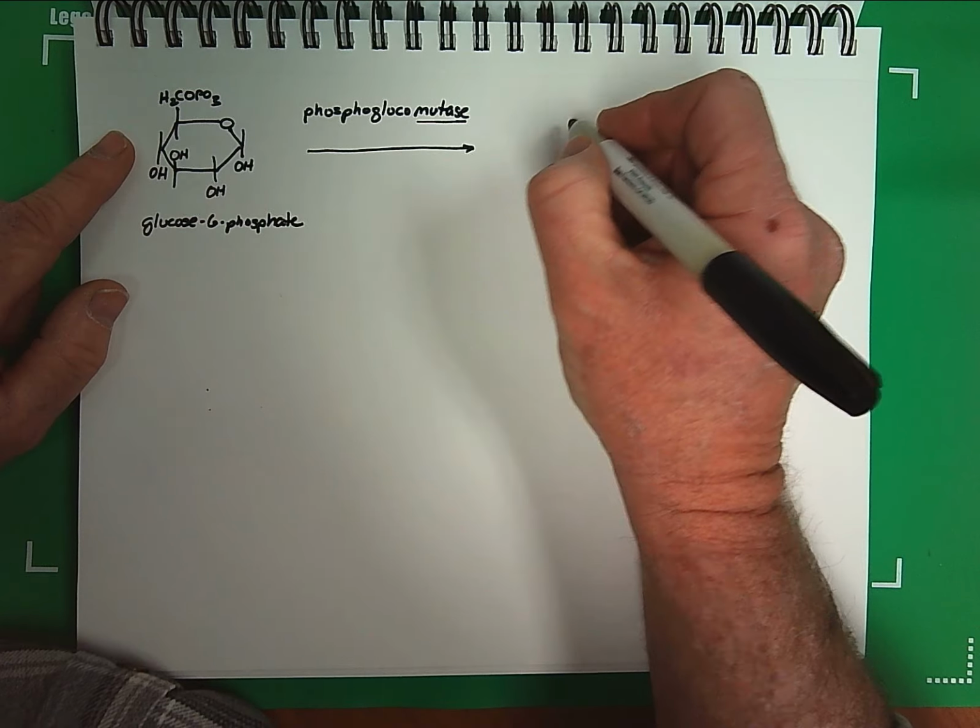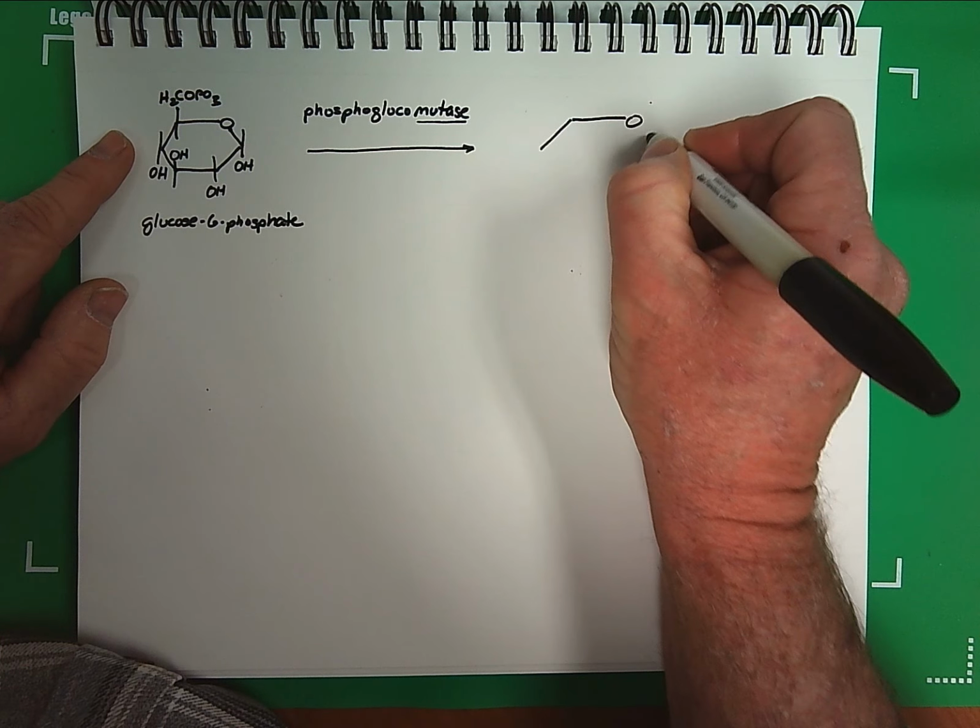So in this case, we are going to take glucose and it will look like this.